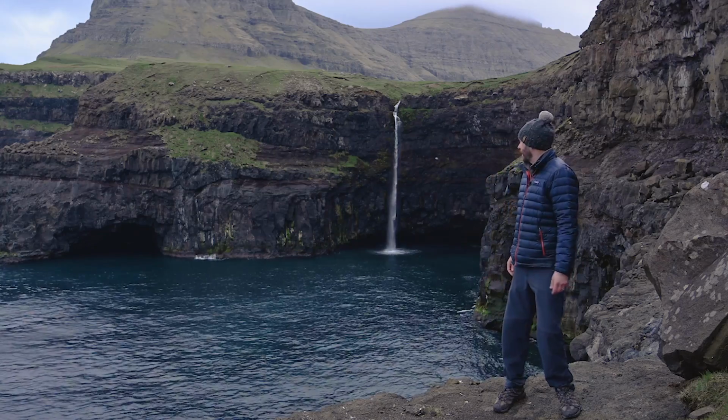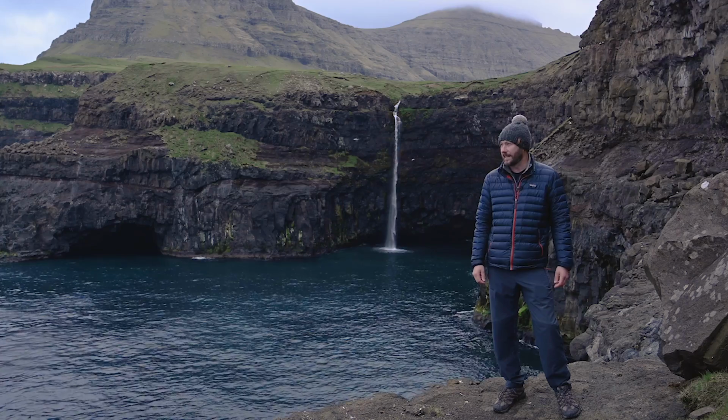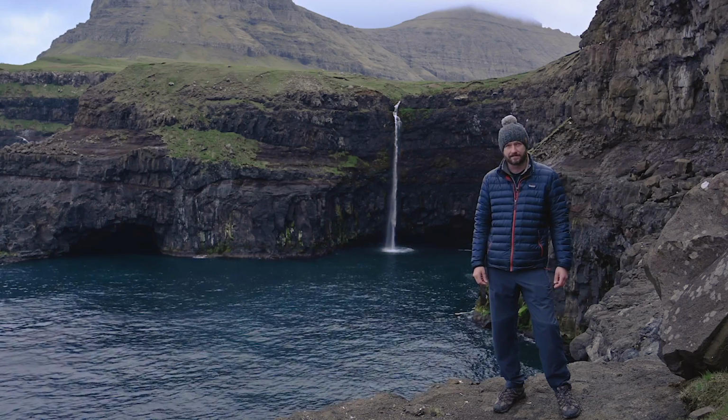So I'm really looking forward to it. Hopefully we're going to get some amazing weather, and I'm so glad to be back here. It is such a stunning, stunning place.